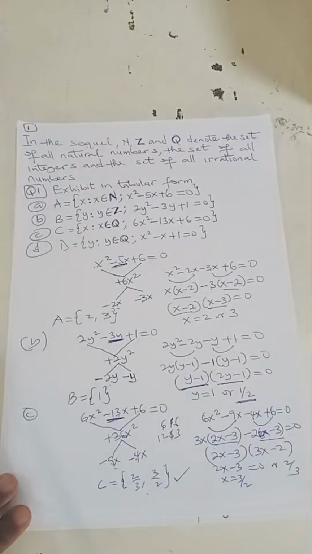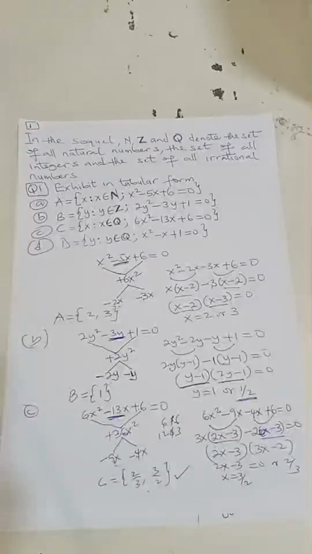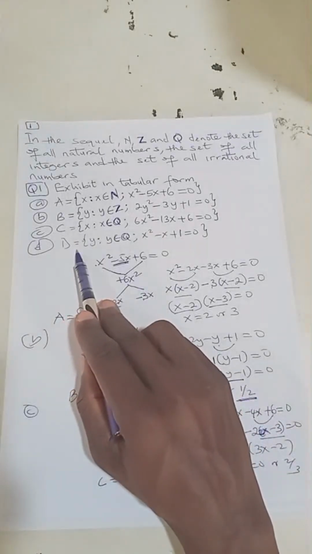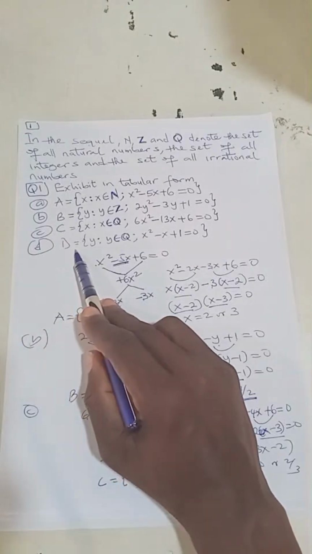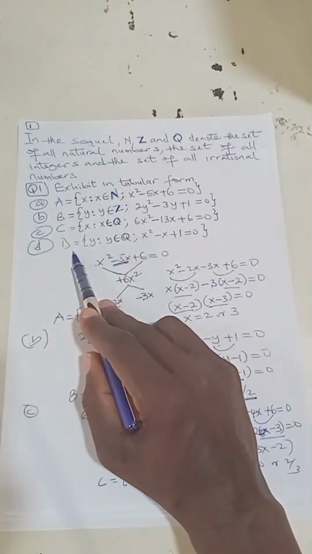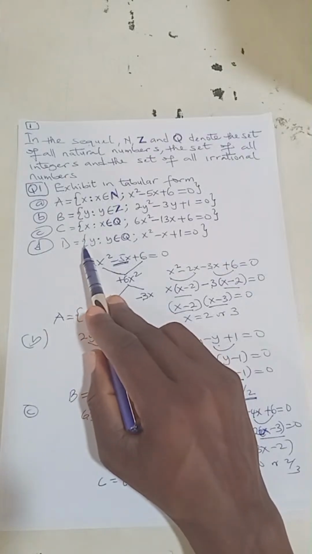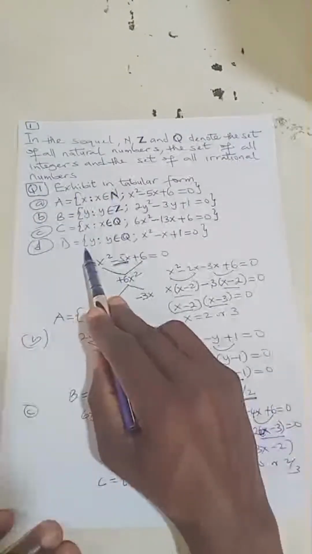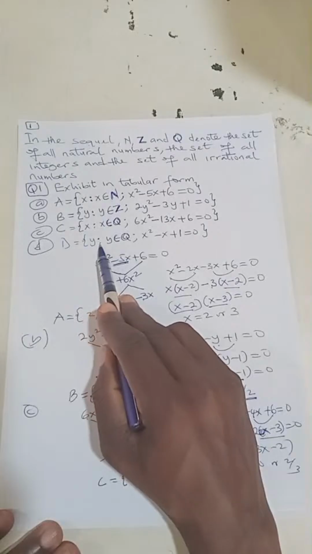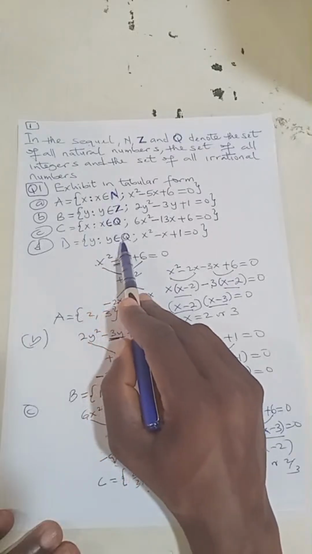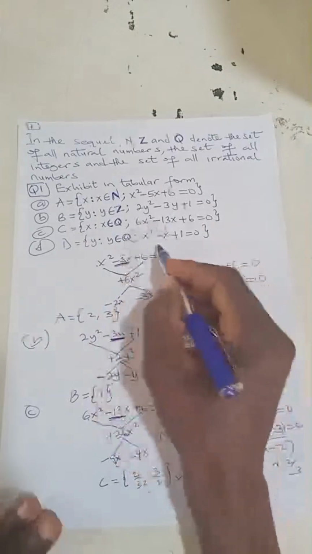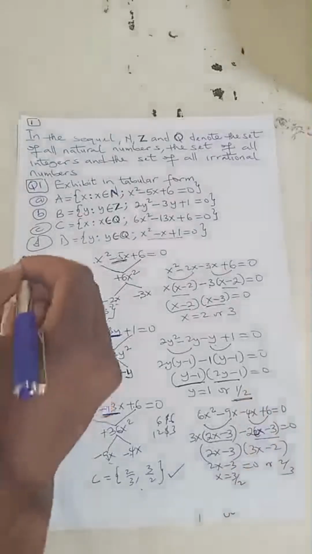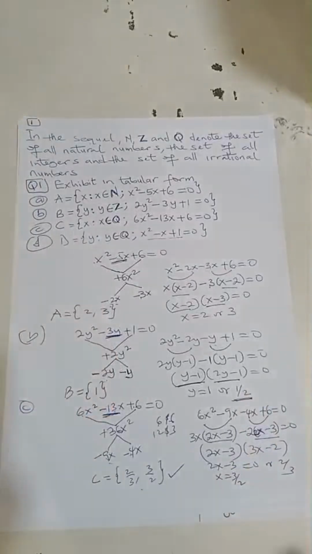Let's go for the D part. Set D is equal to the set of y such that y is a member of what? Of irrational numbers. And we have the quadratic equation. I think we can quickly manage this place to solve that. Let's use another space for that.